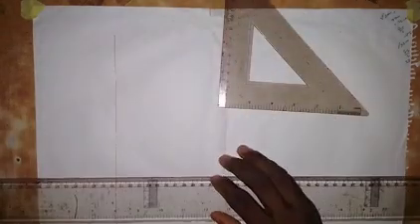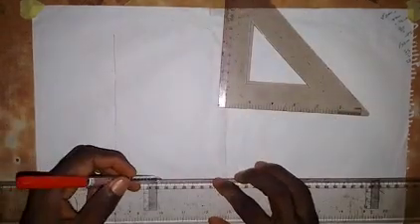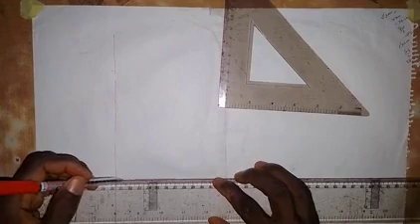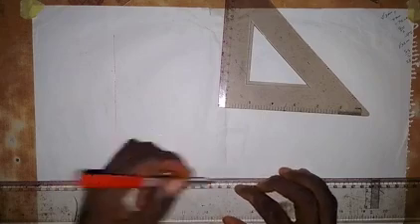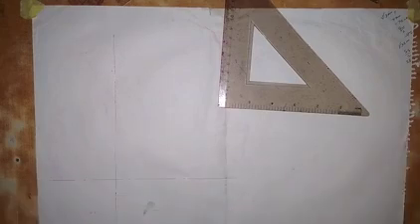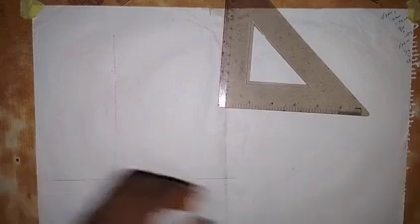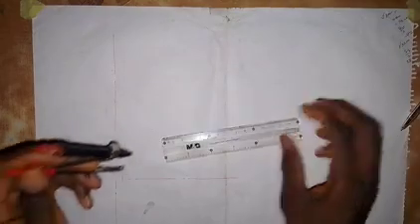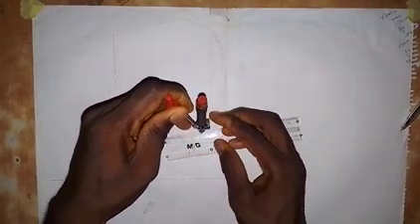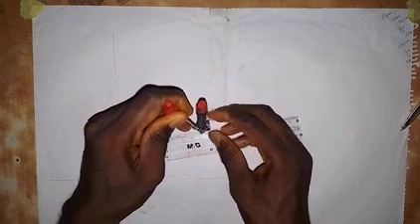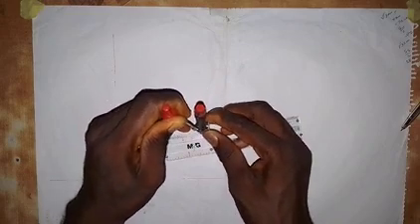Then we are going to draw a horizontal center line like this. We need to extend it to this side. Then we are going to take a measurement of 42 millimeters on our ruler. With the use of a compass, I'm going to make use of the compass so that I can get everything at once. So 42 millimeters, from 0 to 42.